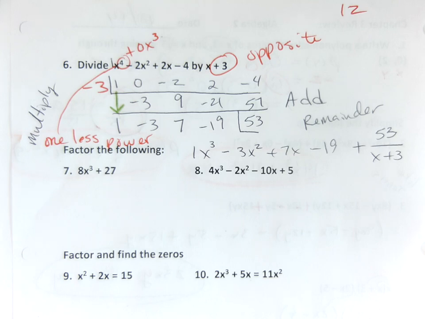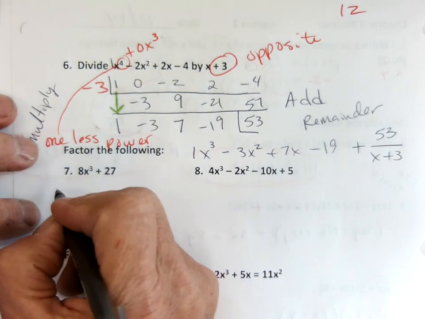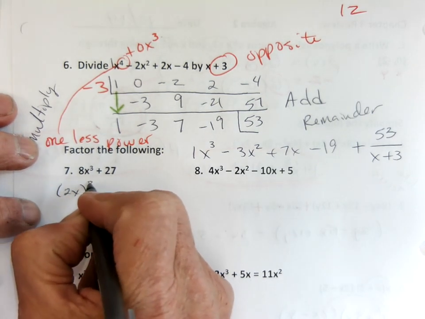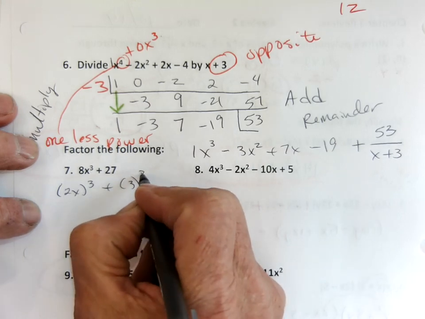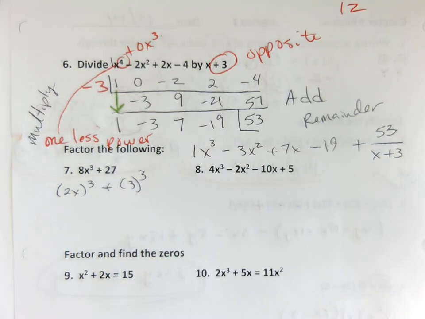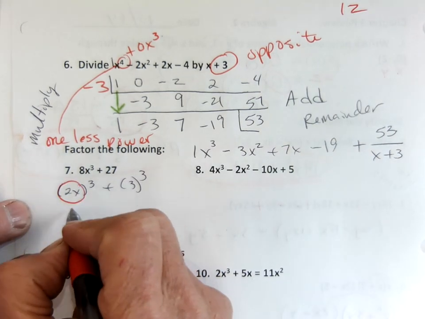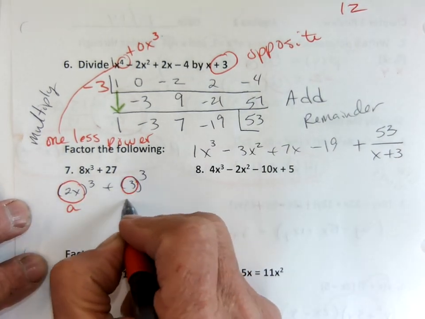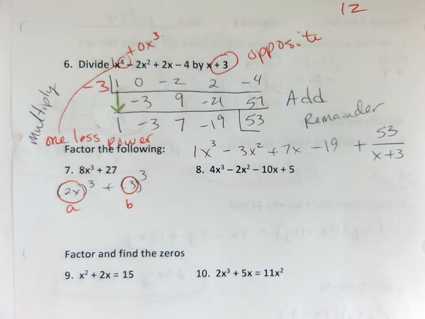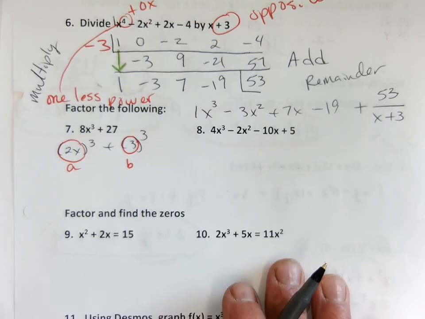Yeah, it's there. Except we're going to make this 2 times 2 times 2. This number is 2 times 2 times 2, isn't it? This number is 3 times 3 times 3, right? So actually I'm going to write it that way so you'll see it, okay? We're going to rewrite this as 2x cubed plus 3 cubed, okay? And now I know what my a is. There's my a, and there's my b.